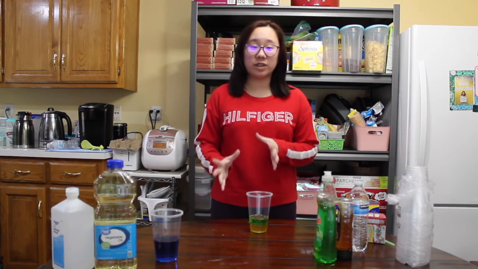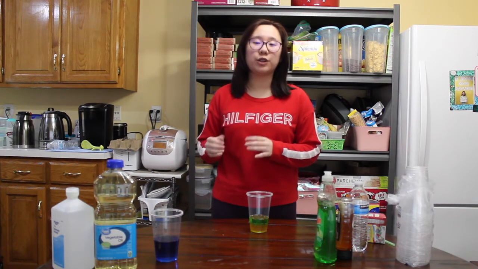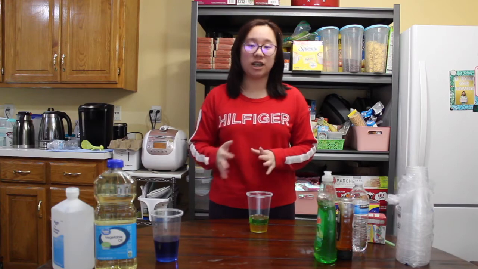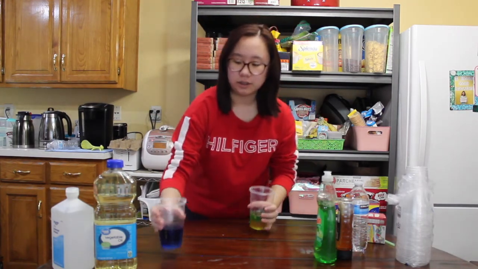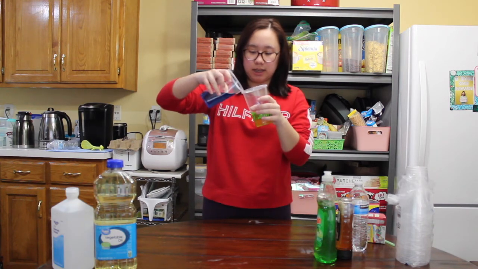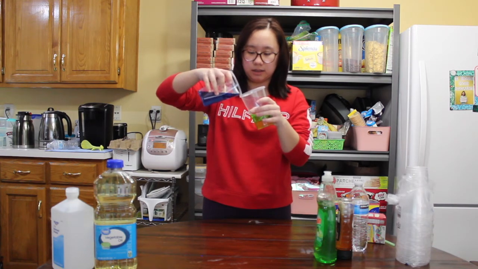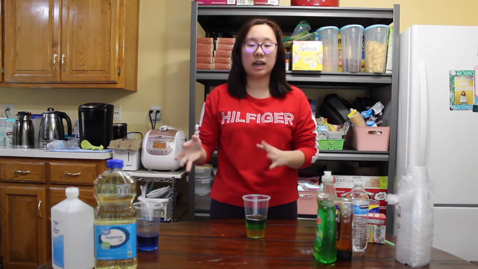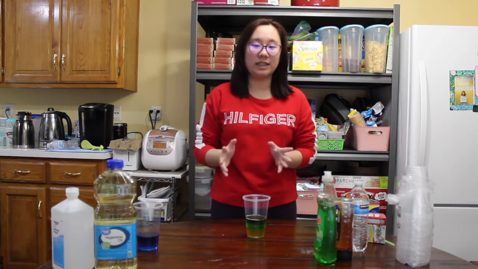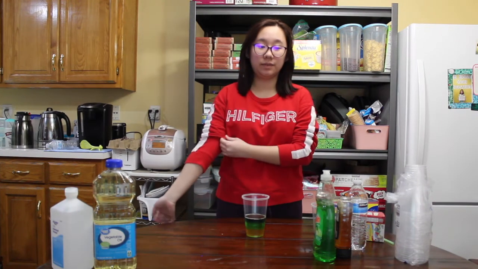Okay, now we're going to move on to the water. Now, when you pour in the water, you want to pour it in so that it does touch the side of the container. You're going to want to pour it like this. You can also use a food baster to help you, and again, take your time to pour in your water and let it sit before you move on to your next layer.